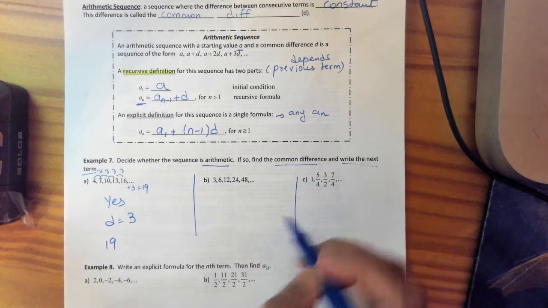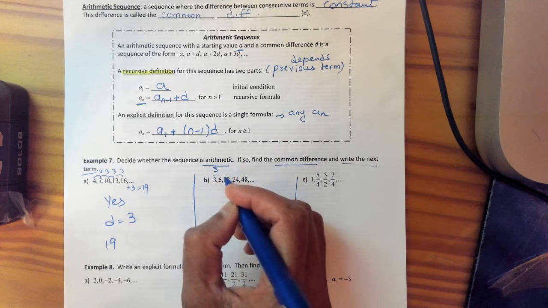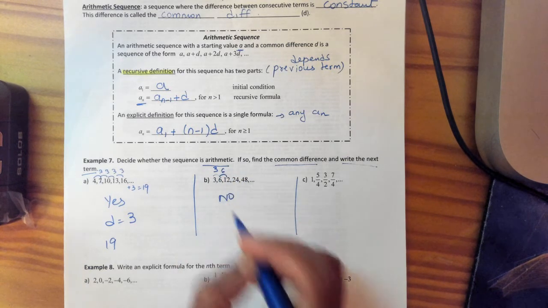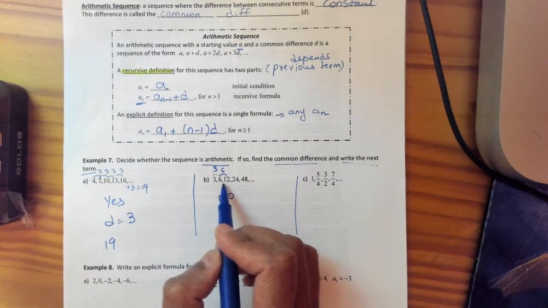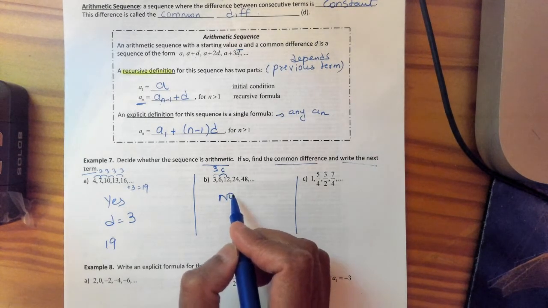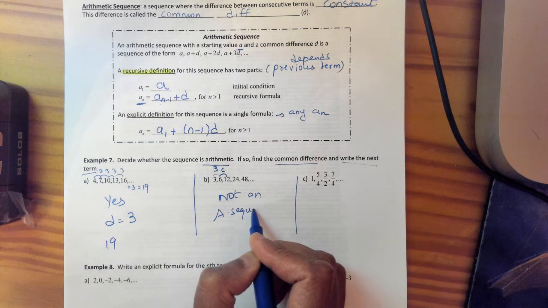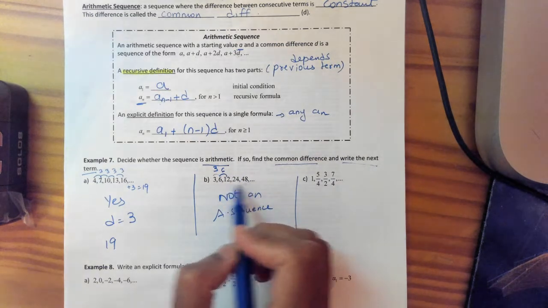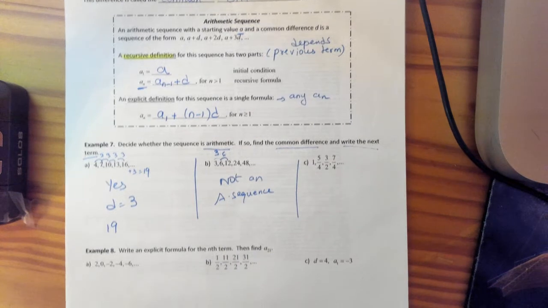Let's look at the next one. 6 minus 3 is 3. But 12 minus 6 is 6. So I can straight away say no, because there has to be a constant difference. You can all notice that this is a sequence, it's just not an arithmetic sequence, because an arithmetic sequence requires a d. But it is a sequence because there's a pattern, just not an arithmetic sequence.